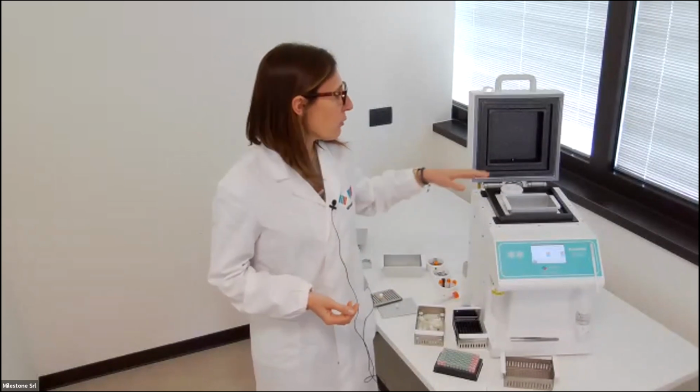In that case the working temperature is -40, and this temperature and the direct contact of the sample with the cold metal allows such fast freezing that the water has no time to create ice crystals, giving a very good and high quality frozen section with the best morphology preserved.